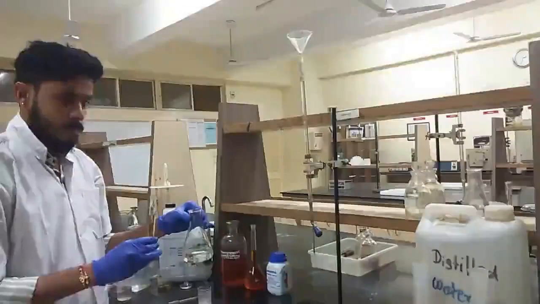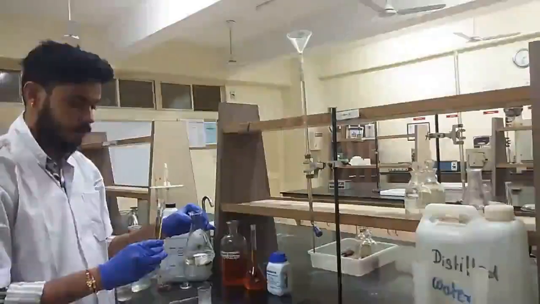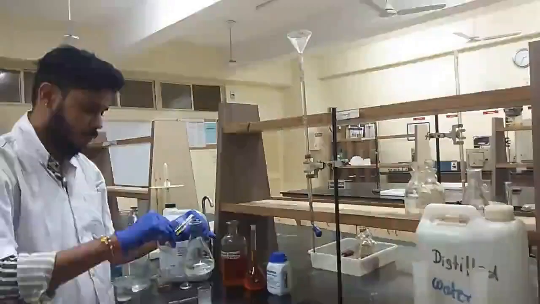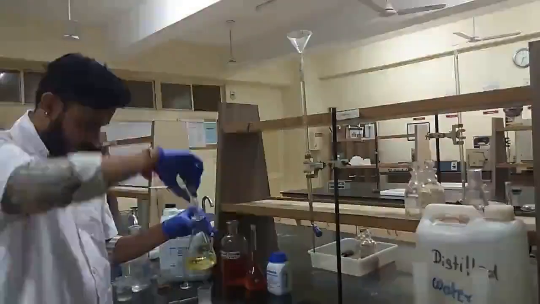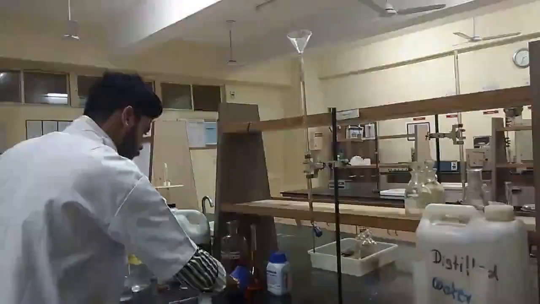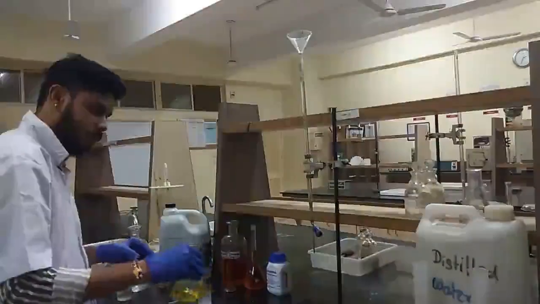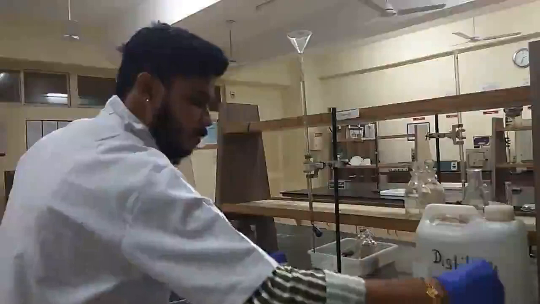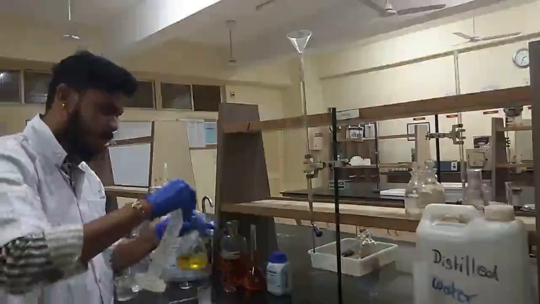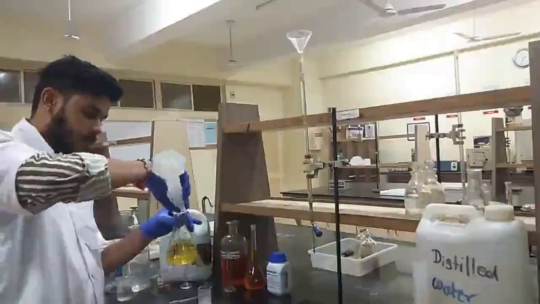So this we are going to add, that is 10 ml of 0.025 normal K2Cr2O7, in our conical flask. After this, we are going to add 100 ml of distilled water in it. So measure the distilled water properly in the measuring cylinder. We have already measured it, and we'll be adding 100 ml of distilled water into the conical flask.